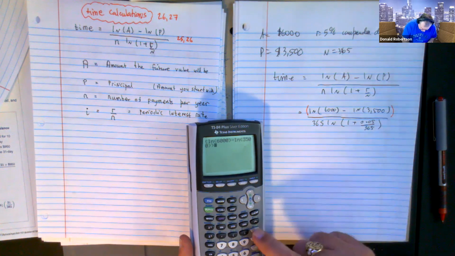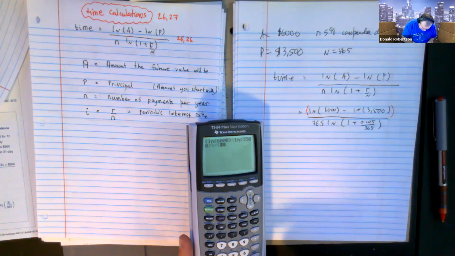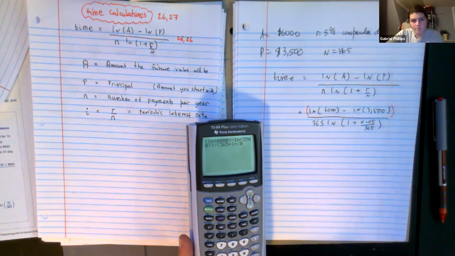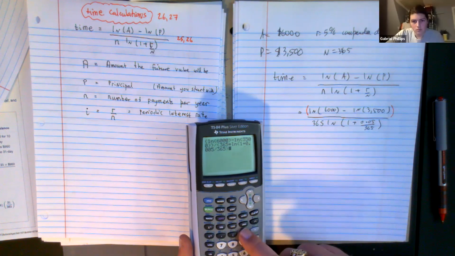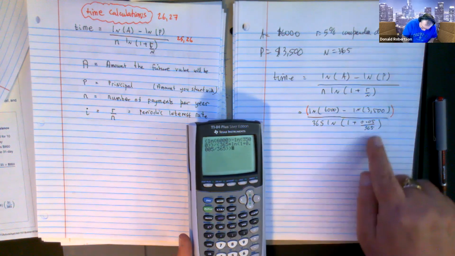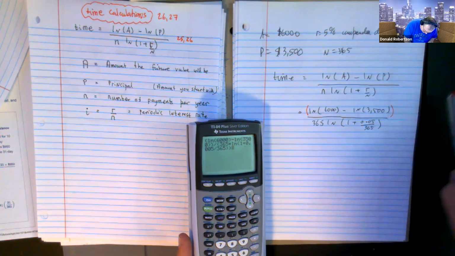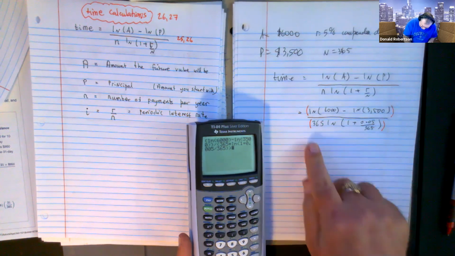Divided by the bottom bracket, 365 times the natural log 1 plus 0.005 divided by 365, close two brackets. Now, the reason I need to close two brackets is one of them's this, and the other one is the guy that goes there, and there's another one up there. So you see it's two bracket thing.